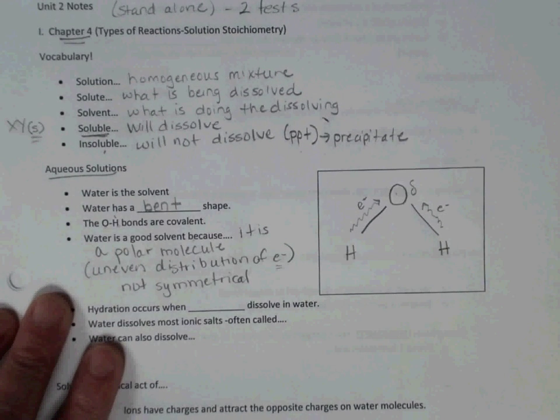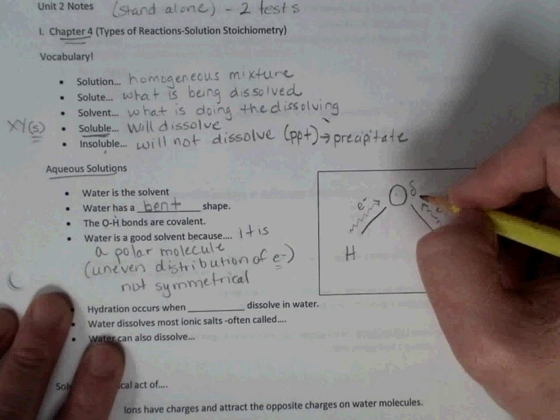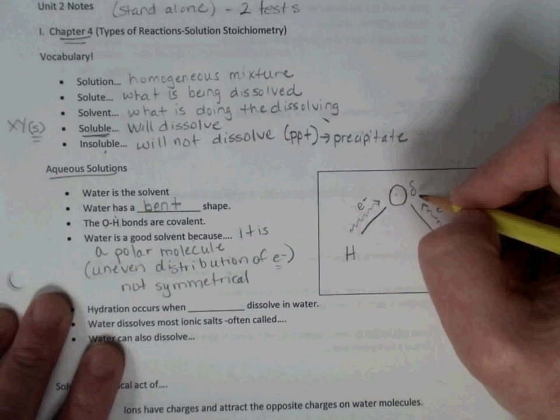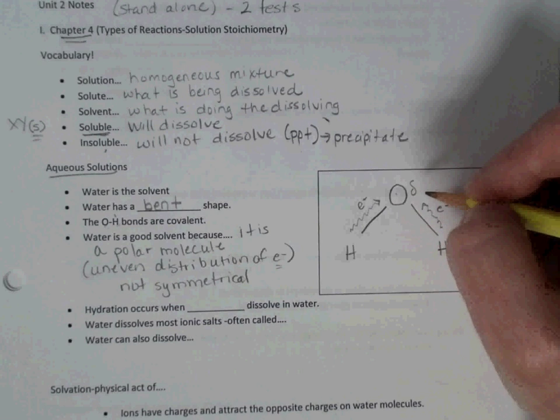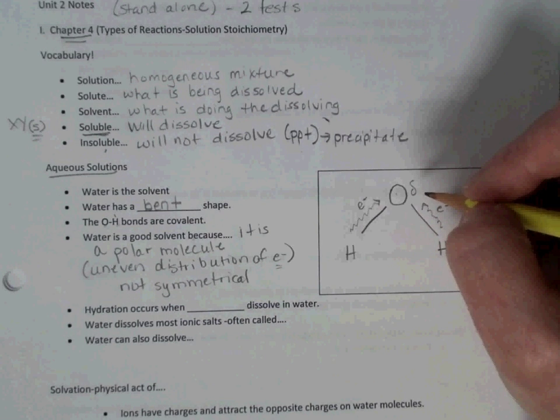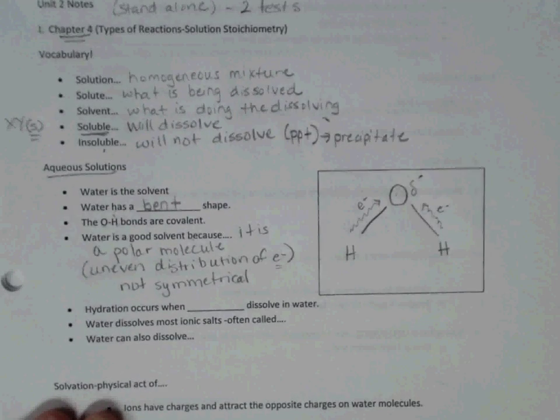And this is just like a little sigma. It's a lowercase delta. To me, it's a little fancy S, and let me tell you why. Because I can think of that S as slightly. S for slightly. Slightly negative.